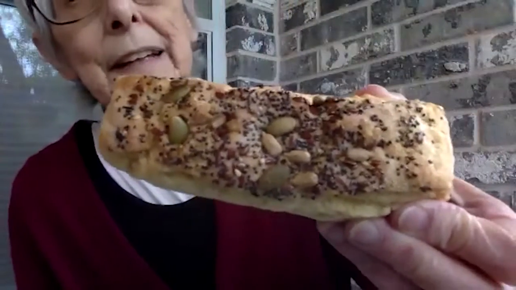I could have made seed candy. I could have taken what we make almond bark with, that nice white chocolate or dark chocolate, and dropped the seeds onto that and made seed candy. So there's lots and lots of ways that we can make seed snacks.